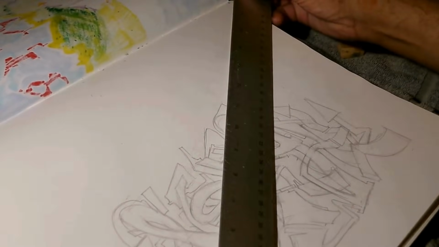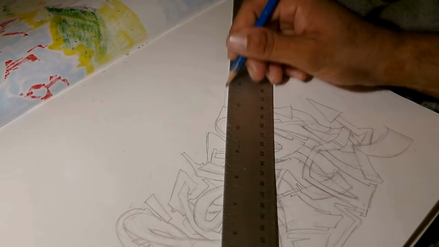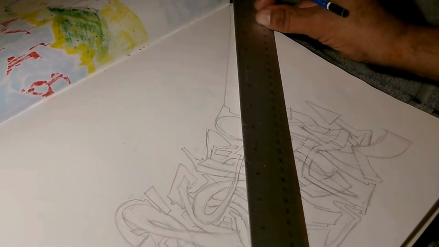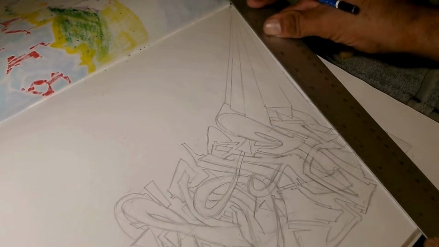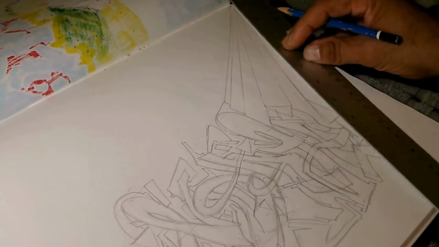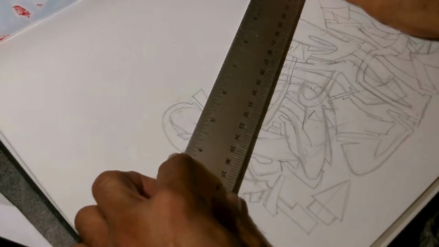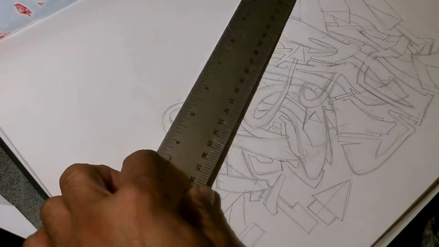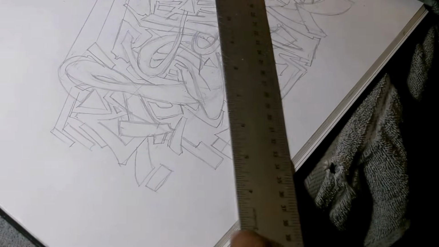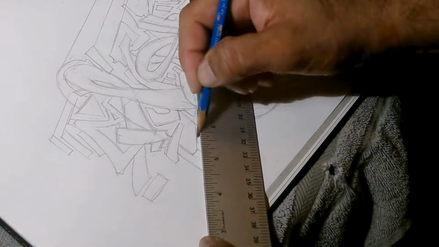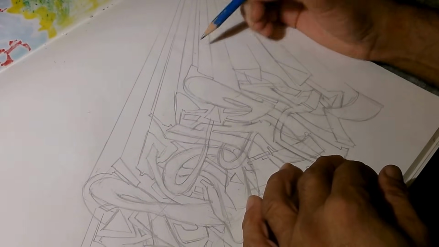Stage 4. To get a 3D block letter look, I use a classic art technique called perspective drawing. I place a vanishing point on the upper right side of the paper. Using a ruler, I line it up with the vanishing point and pull lines down from the corners of each letter. This gives the piece a bird's eye view 3D effect.